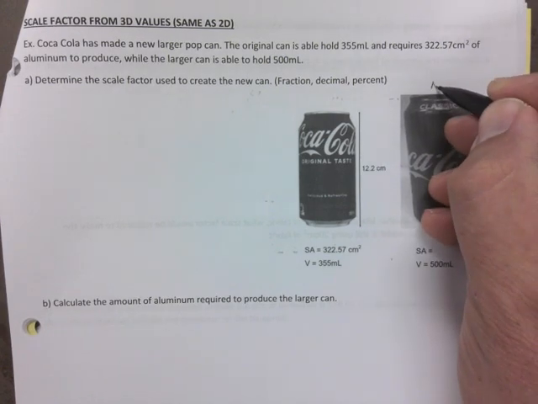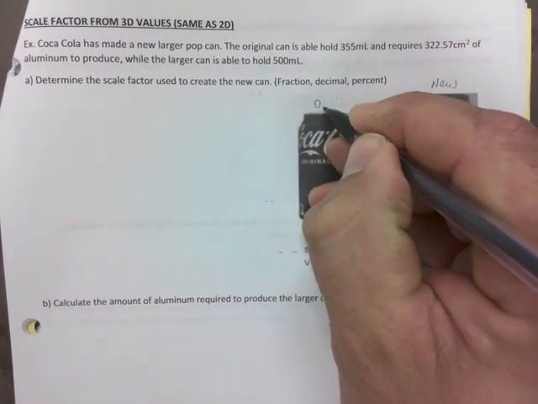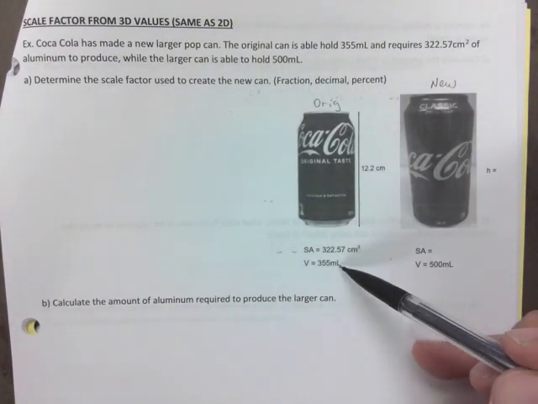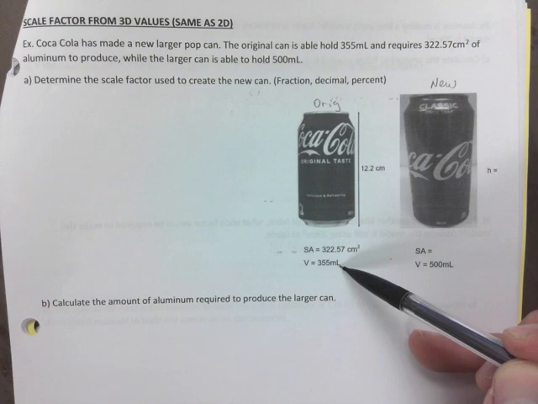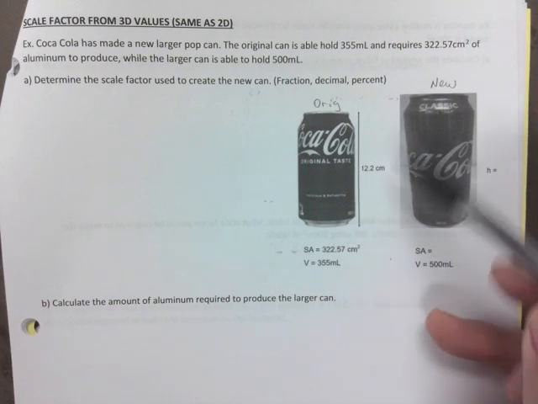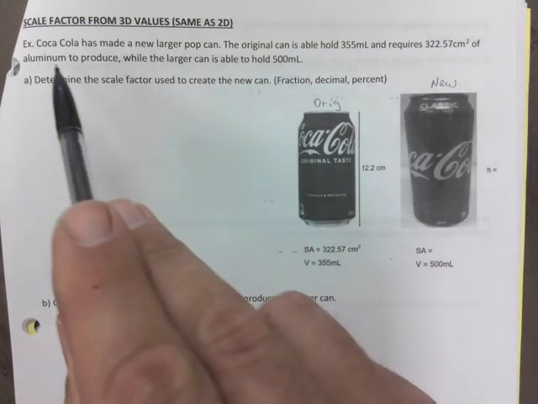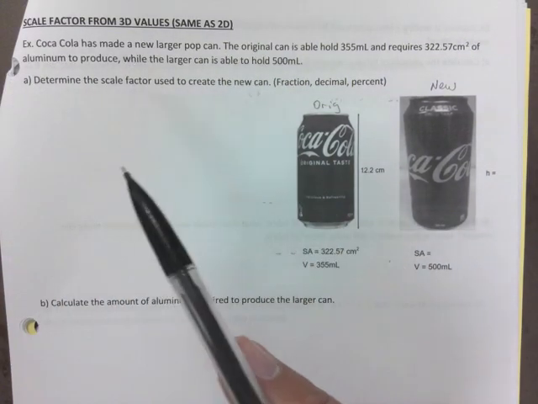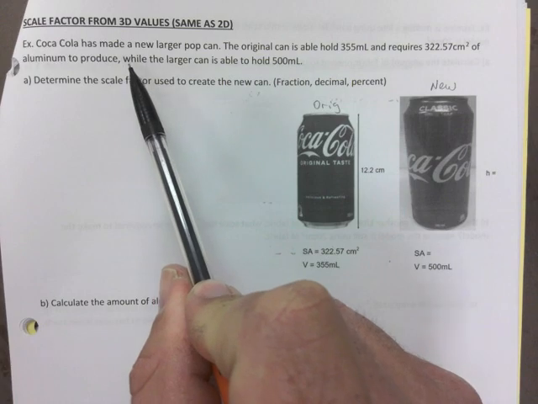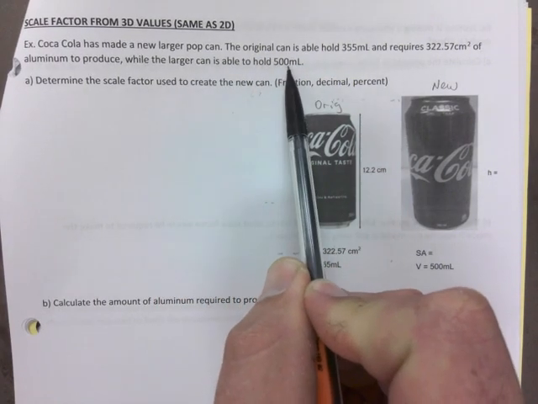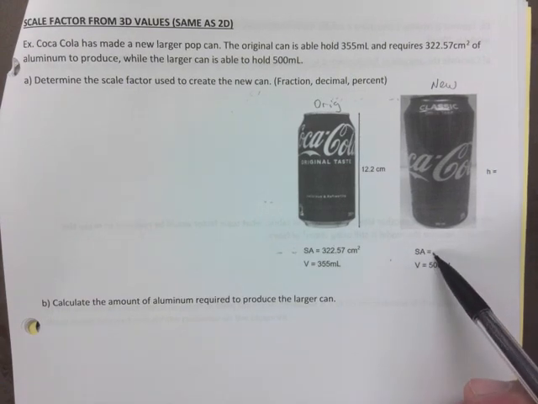And so Coca-Cola has made a new larger pop can. So right away I'm going to say, hey, this means that this is the new one and this is the original. Okay. The original can is able to hold 355 milliliters and requires this much, right? 322.57 squared centimeters of aluminum, right? Because you're making the outer part of the can, so it's a surface area, while the larger can holds 500 mLs. We don't know the surface area. Notice that?